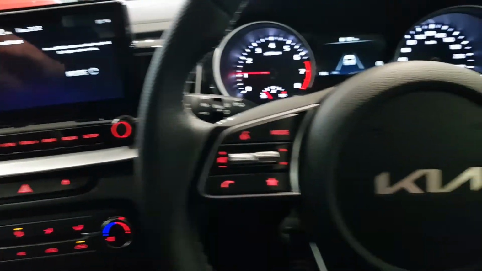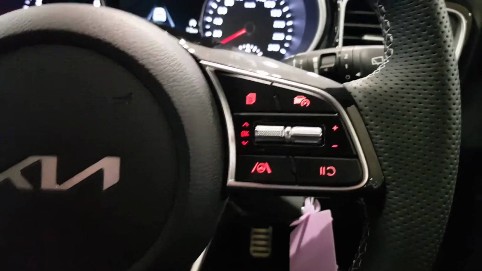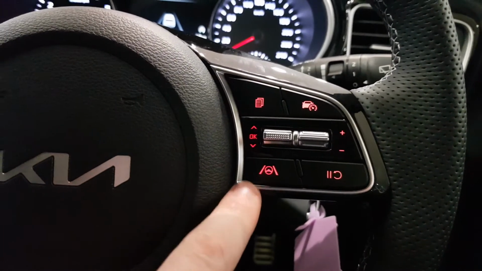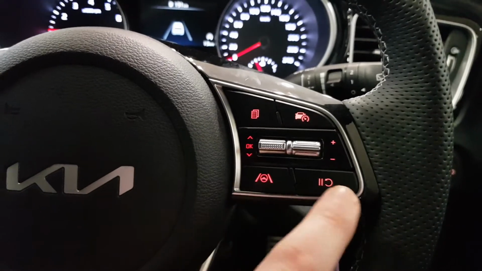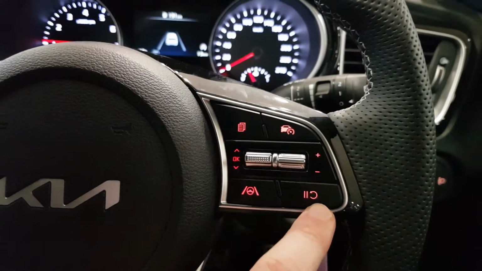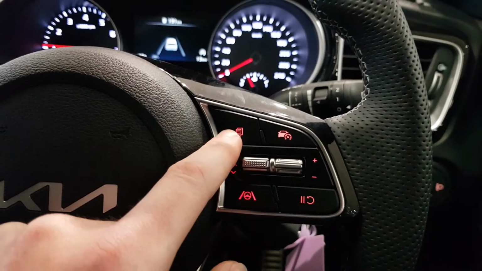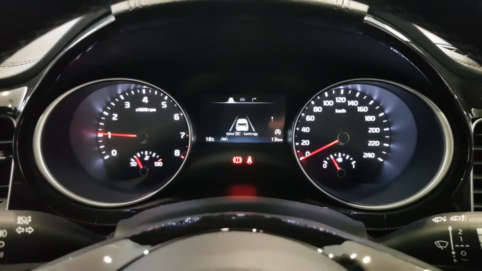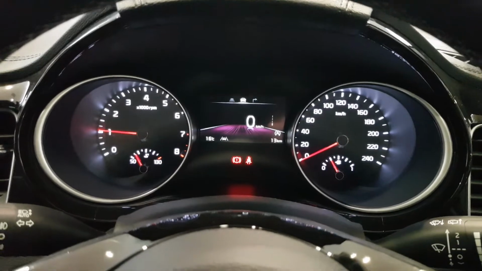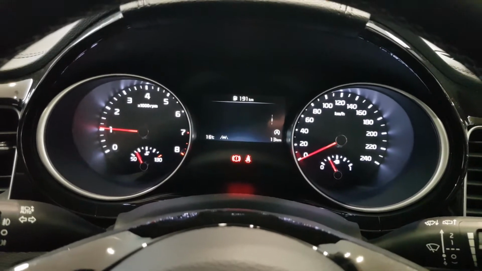Just on the right hand side of the steering wheel you will find another button for turning on and off your lane assist or your lane keep departure. You also have a pause and refresh button. This pages button here is for going through your onboard computer to go through your different settings such as fuel consumption, mileage and so on.